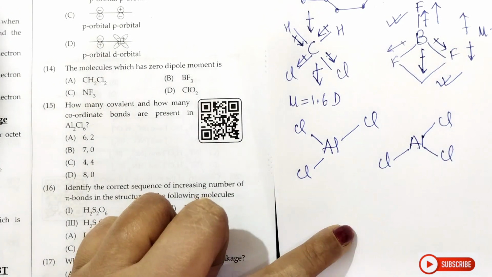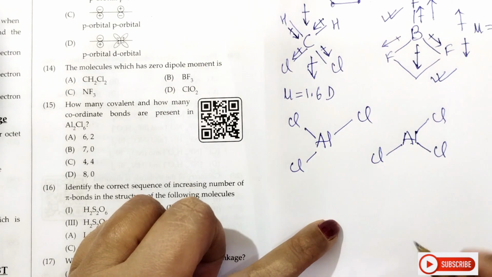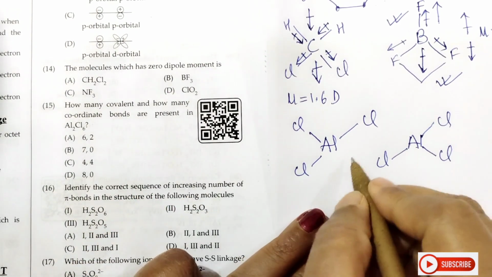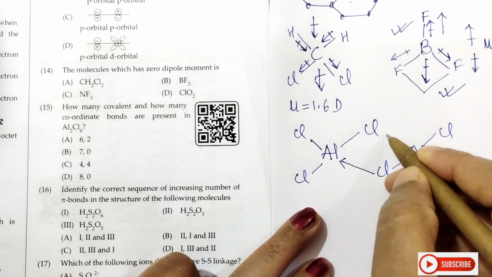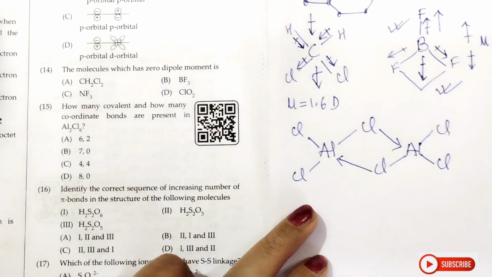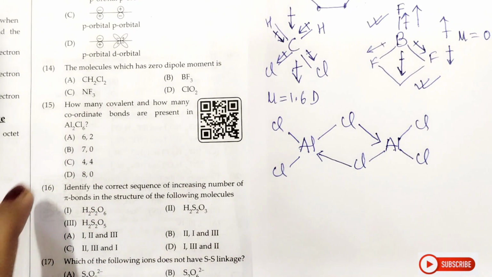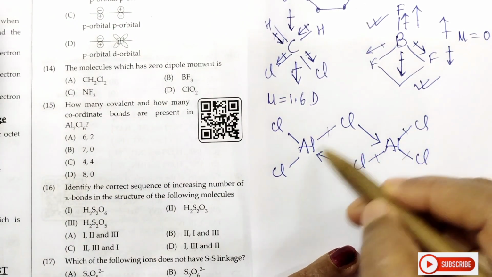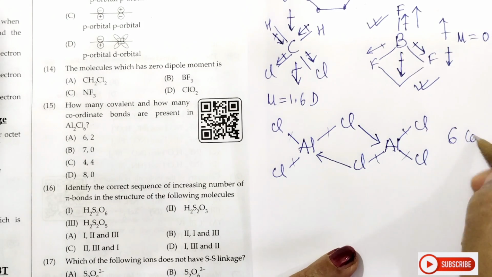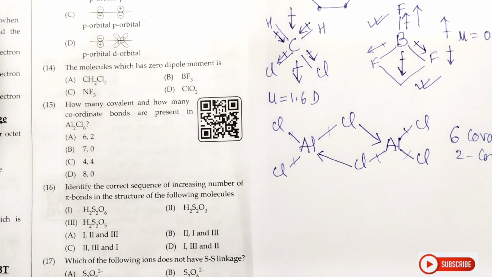So the 3 Cl. Now if you see the structure here, aluminium is electron deficient, and to fulfill that condition, there will be a coordinate bond from this Cl to this aluminium, and the same coordinate bond will be seen in this direction. So Al2Cl6 will have this type of structure. Now students, how many covalent bonds are there? 1, 2, 3, 4, 5 and 6. So there are 6 covalent bonds and 2 coordinate bonds. So the answer here is first option. Let's see the next question.